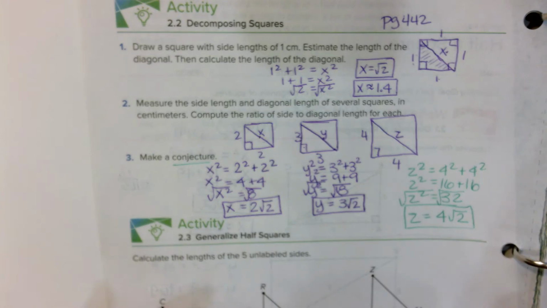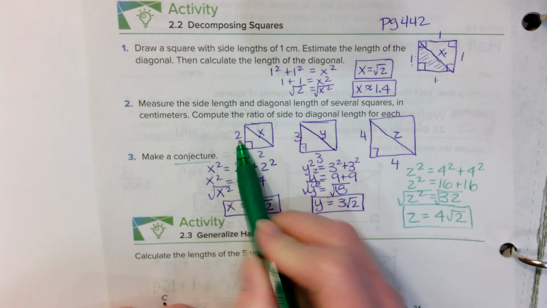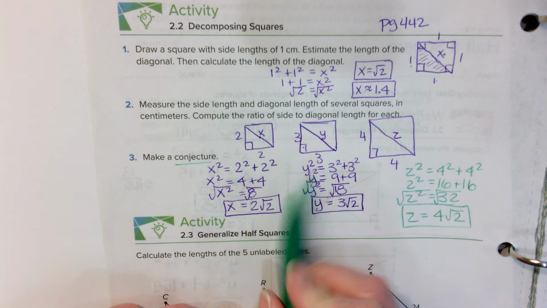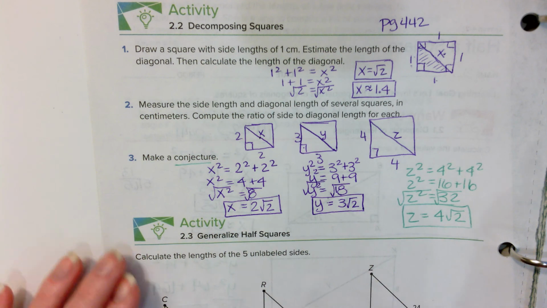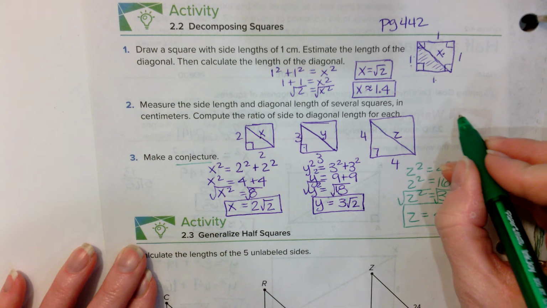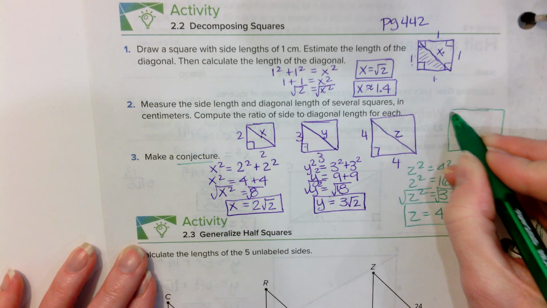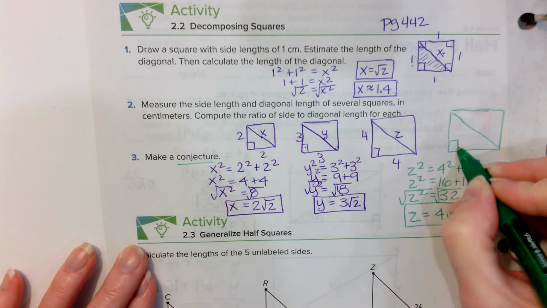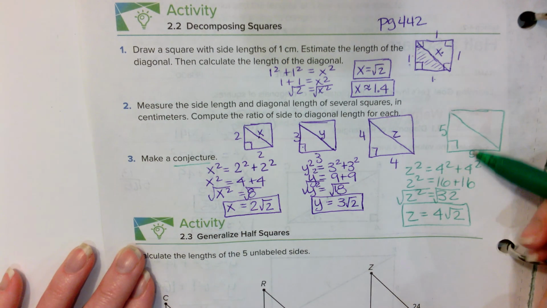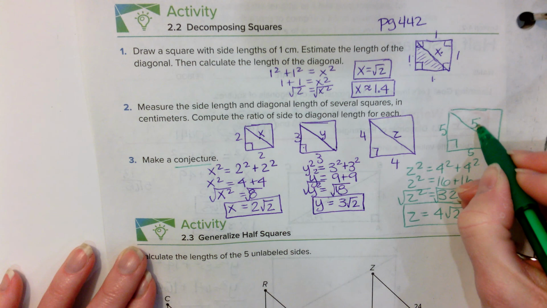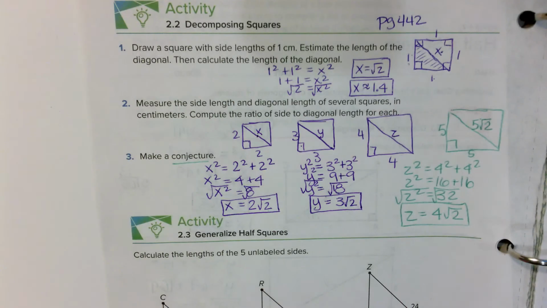It appears to me that whatever my side length is, my diagonal is simply square root of 2 times more than that. So if I was doing a 5 by 5 square, I may not have to do all my work. It looks to me like if my side lengths were 5, my diagonal would simply be 5 times the square root of 2.